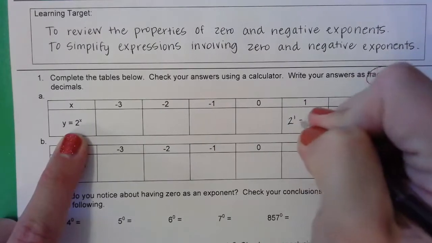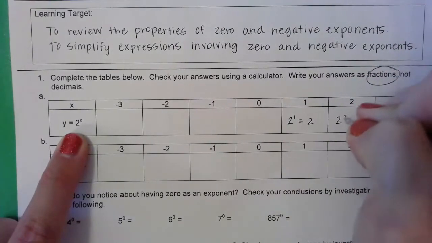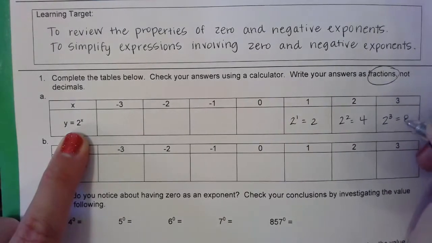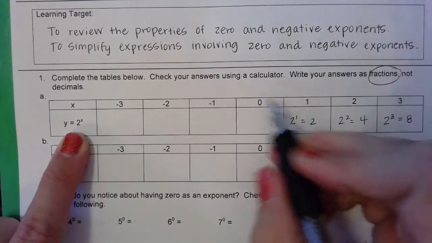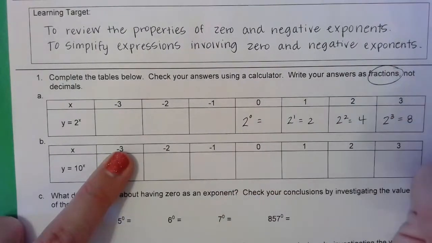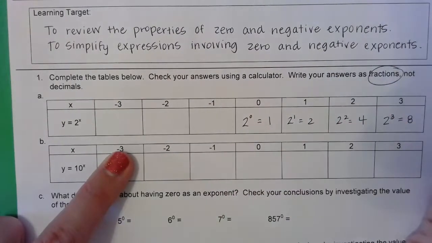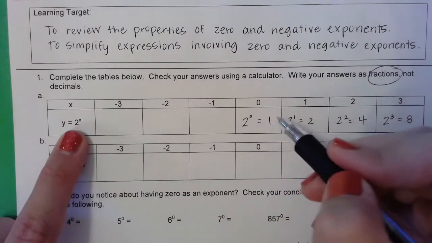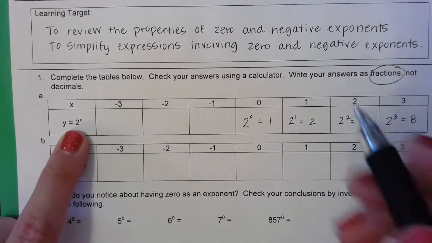So 2 to the first is equal to 2, 2 to the second is 4, and 2 to the third, remember that's 2 times 2 times 2, is equal to 8. When you plug in 0, any number raised to the power of 0, if you plug this into your calculator, it gives you a positive 1. And that's actually going to be true any time you put a 0 in for an exponent. You're always going to get the number 1.